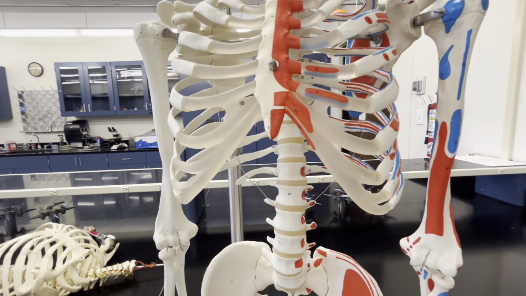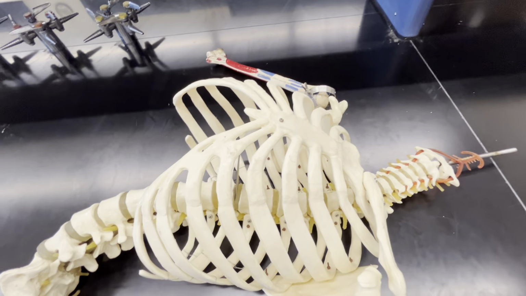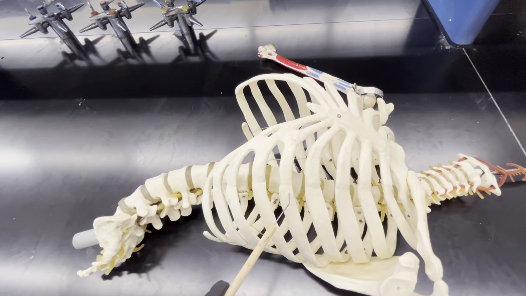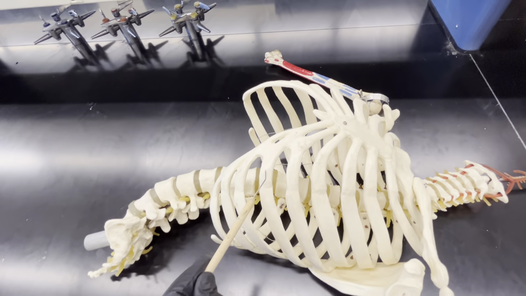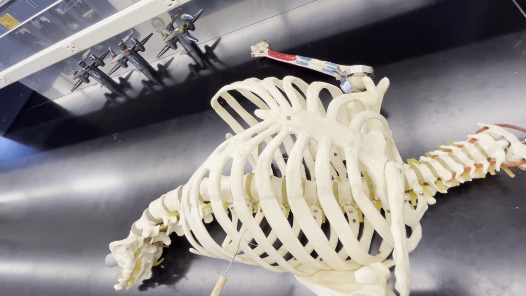Right. We can get a better visual over here. As you can see, 1, 2, 3, 4, 5, 6, 7. These are known as true ribs. Now, why are they called true ribs?